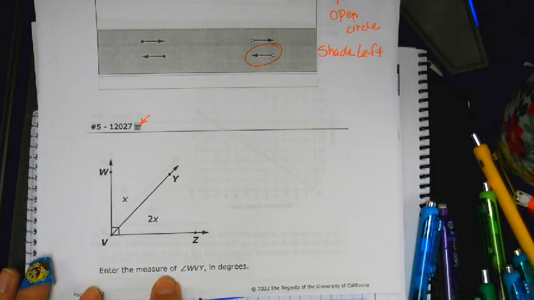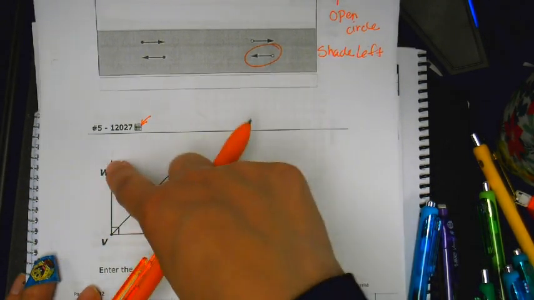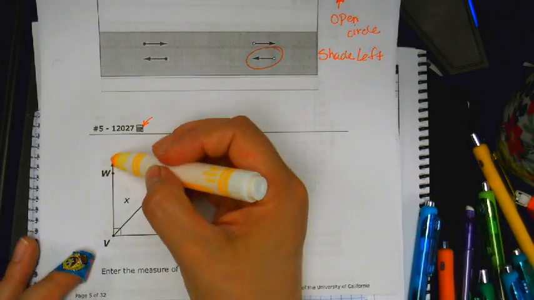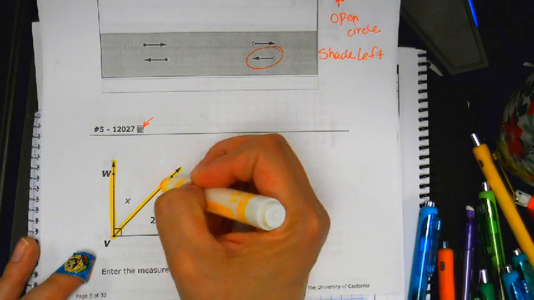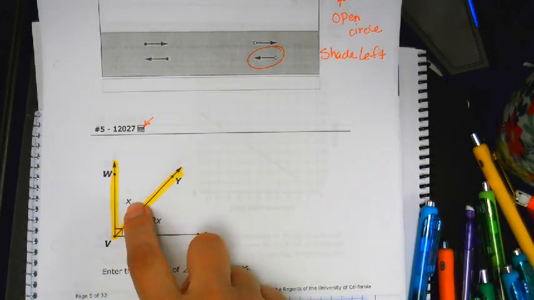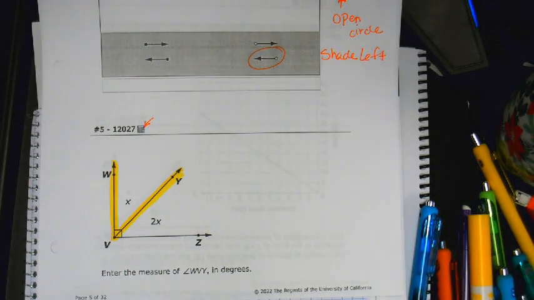Enter the measure of angle WVY. Can you trace WVY with your finger? What is WVY? So trace it with our finger. WVY. Oh, so the X. So we're solving for this angle right here. Is X 90 degrees? No. What is 90 degrees, I should say?